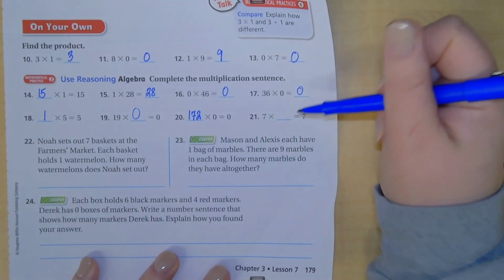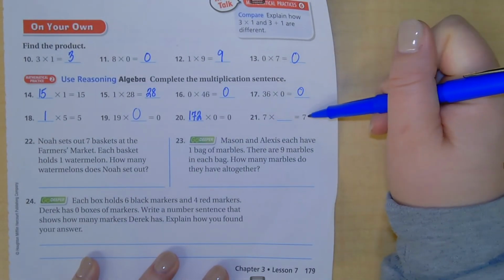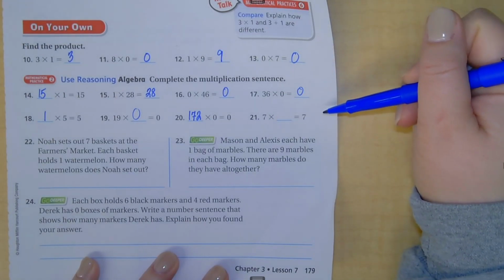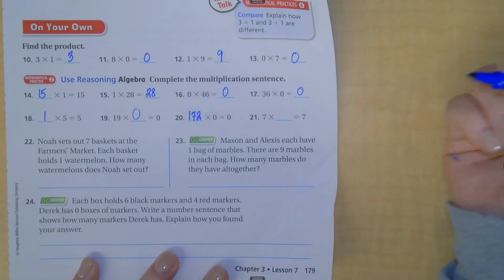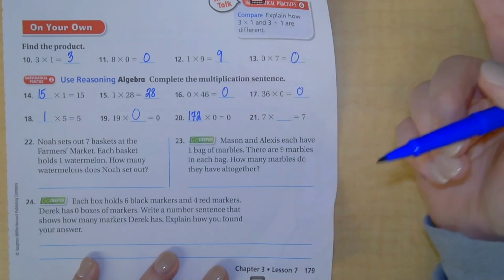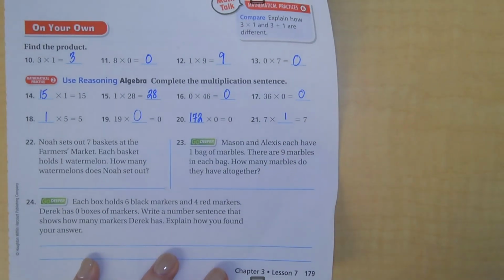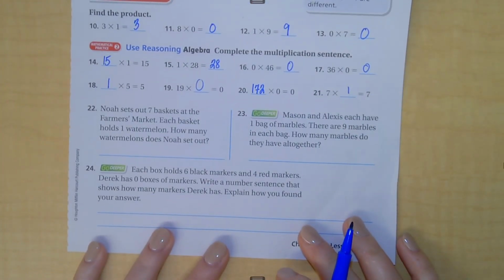Okay, go to number 21. 7 times blank equals 7. 7 times what would equal itself? Itself, its identity. So its identity didn't change. Think about your rules. Any number times 1 equals that number. Bam. All right, let's do some word problems, friends.